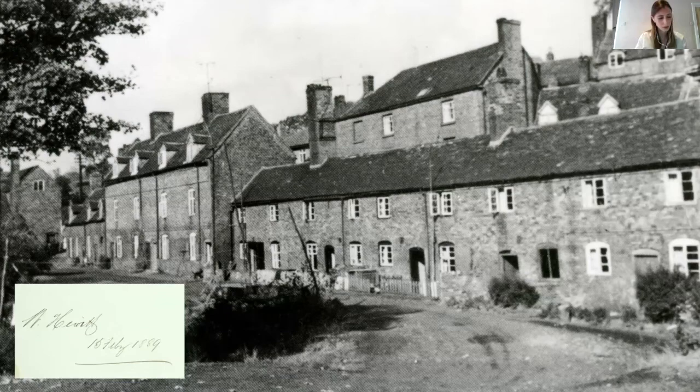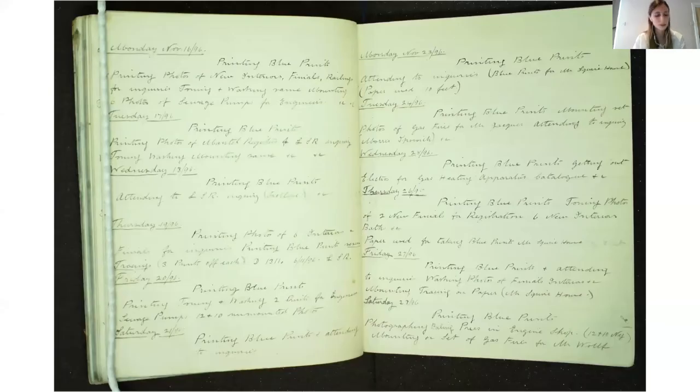And this is the work diary. So it really shows, he details what he does every single day. And it seems that the role largely deals with all forms of printed material relating to the ironworks. Work would have started at 6 a.m. and you would have been fined or even dismissed if you were late. And he went to work every day apart from Sundays.